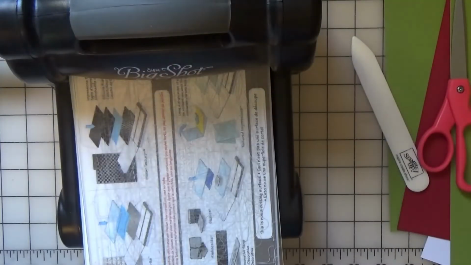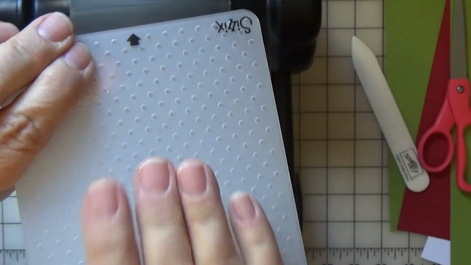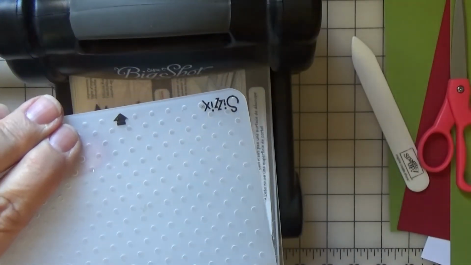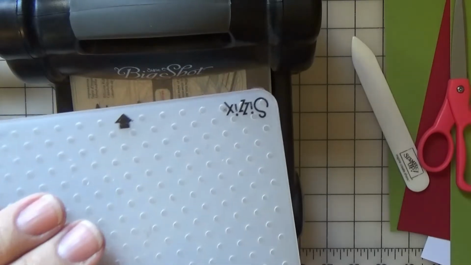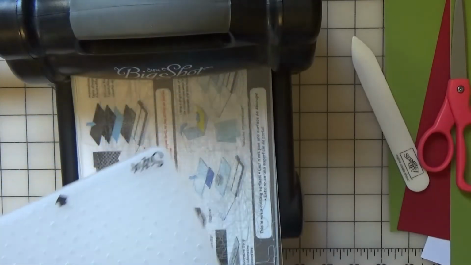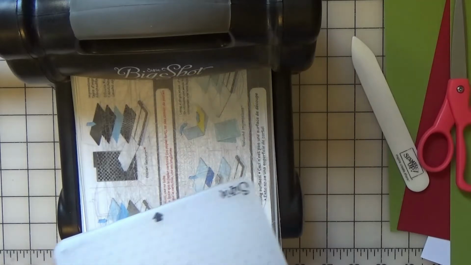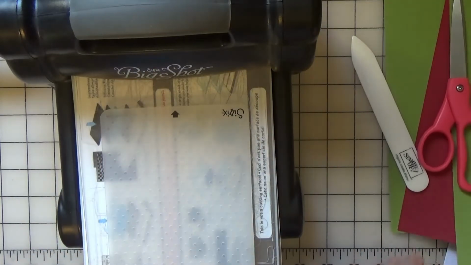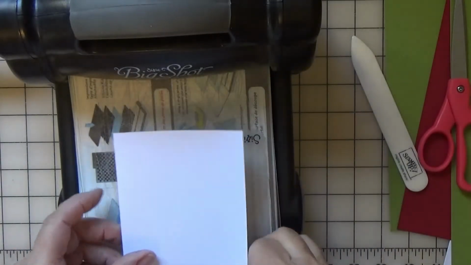So when you put it together and run it through this heavy duty die cutter, it also puts a lot of pressure on this, and it'll emboss the paper. So let me get a piece of white paper. I know I brought it. Here it is. So here's a piece of white paper that I want to use behind the card.